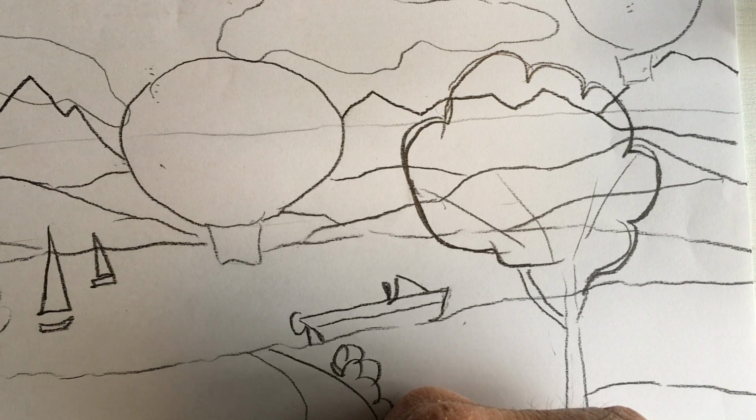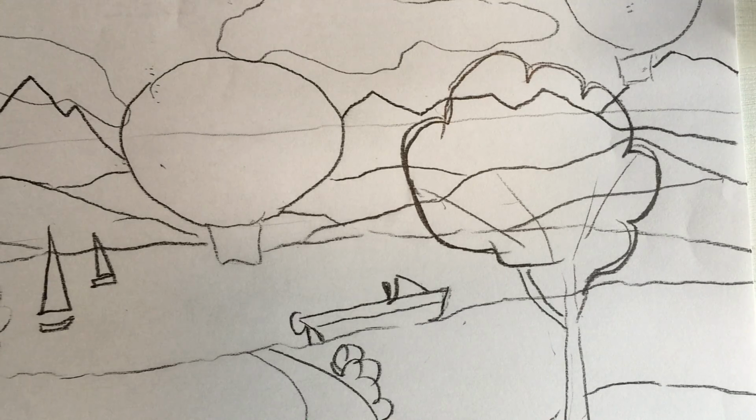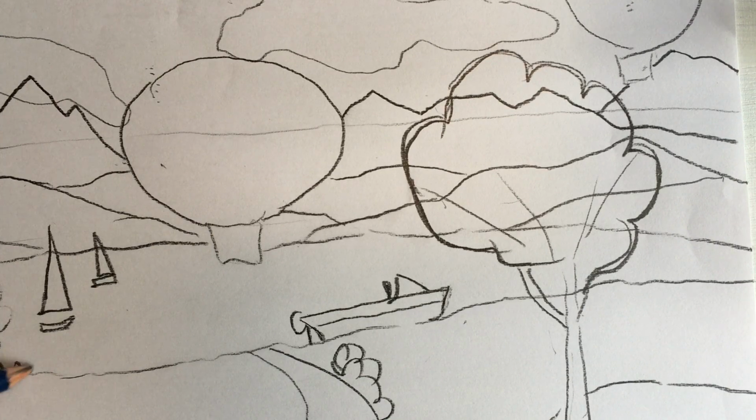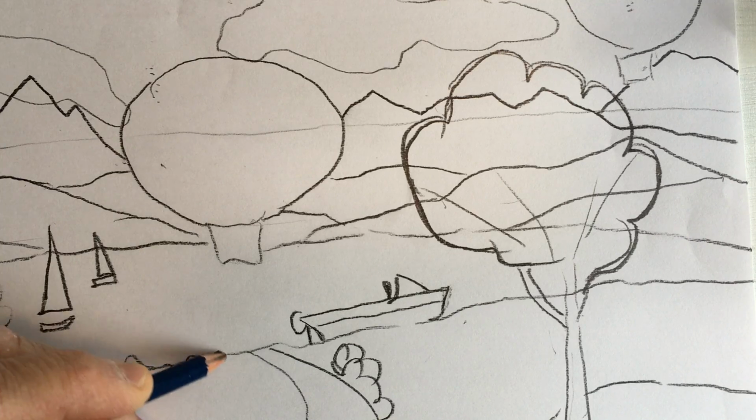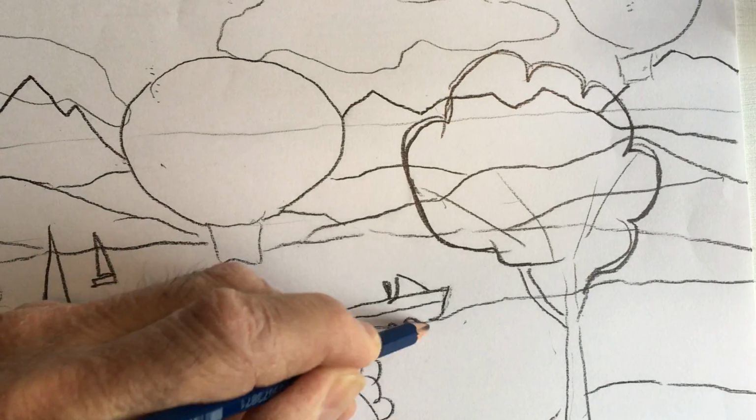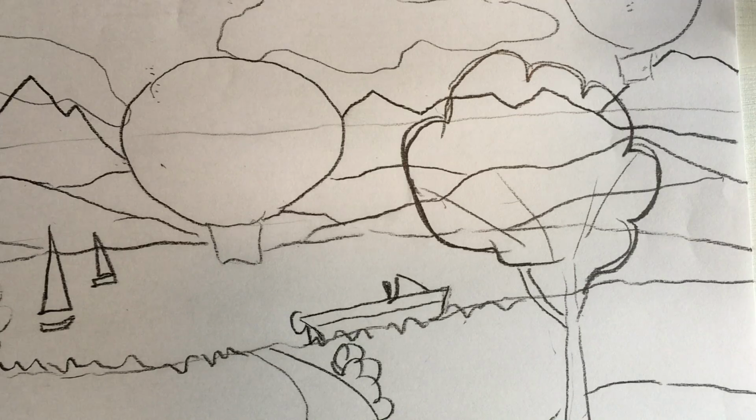I'm going to change it up here and make this one bigger. Okay, and this one going right off the page. I don't know if you can see that. Okay, a couple of little branches. I think that's good enough for now. We can do more if you wanted to. I might put some little lines here to make it look like grass, I guess. Yeah, so now we got a nice picture.